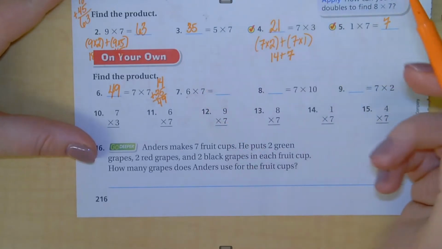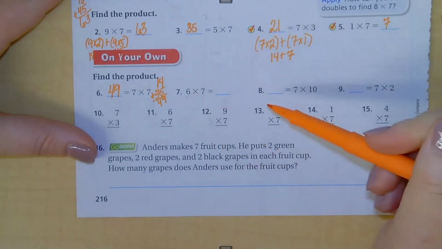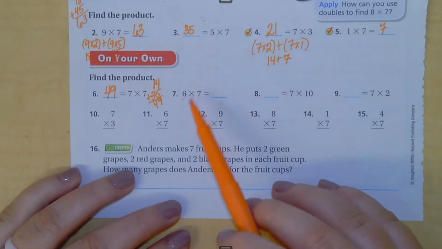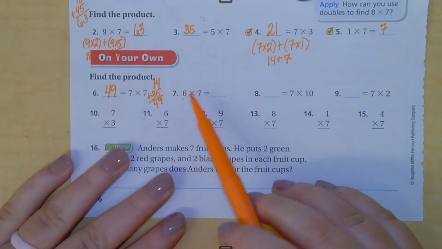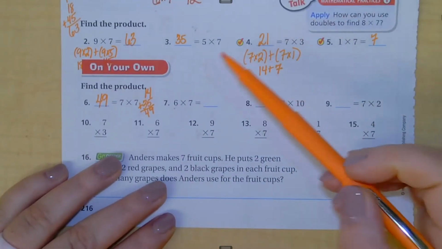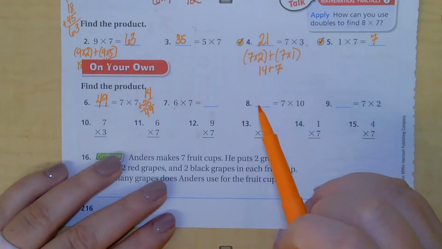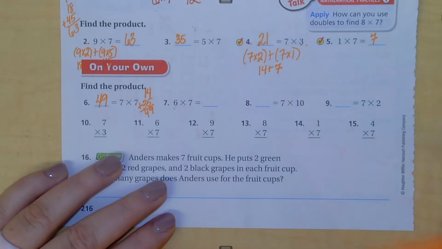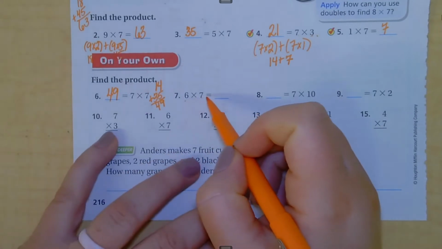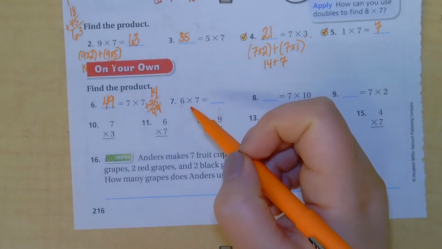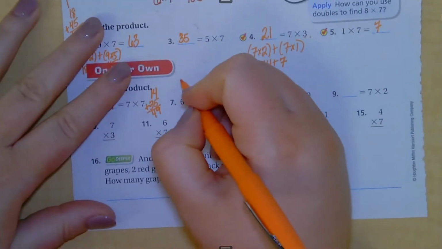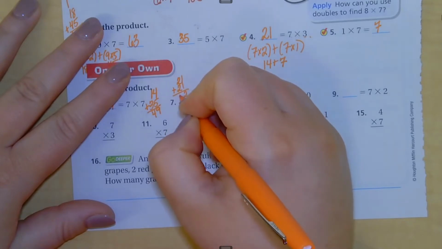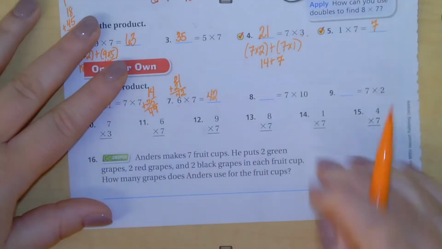Okay, so 6 times 7. Now, I could break the 7 apart into friendly numbers like 5 and 2, but I actually already know what 3 times 7 is, so I could break the 6 into 2 3s, because 3 plus 3 equals 6, right? Because if I go up here, 7 times 3 equals 21. Well, the commutative property says that also 3 times 7 will equal 21. So let's do 3 times 7 plus 3 times 7. Well, I know 3 times 7 is 21, so that means I need to do 21 plus 21. 1 plus 1 is 2, 2 plus 2 is 4, so that tells me 6 times 7 equals 42.